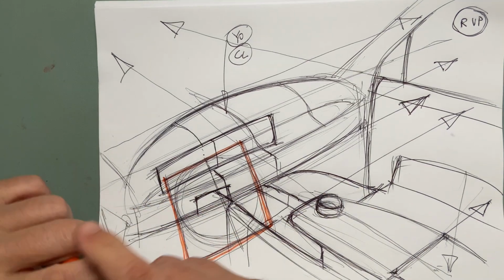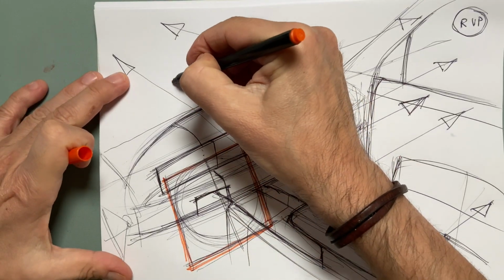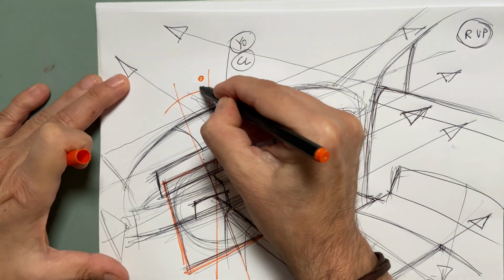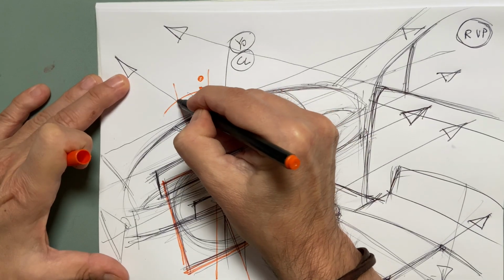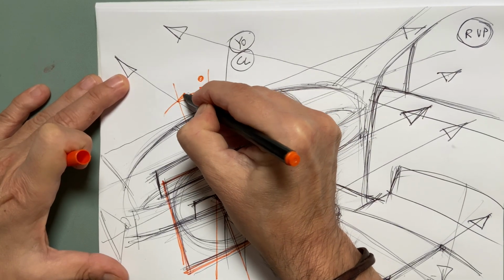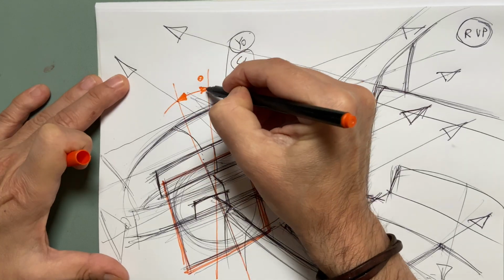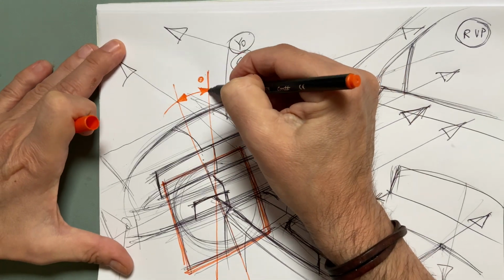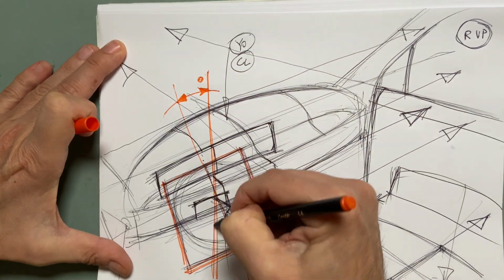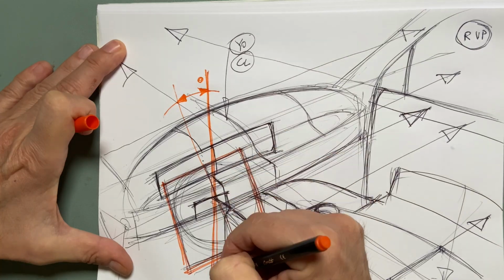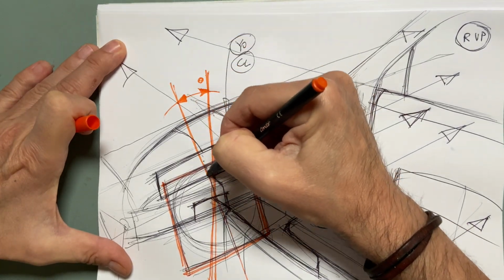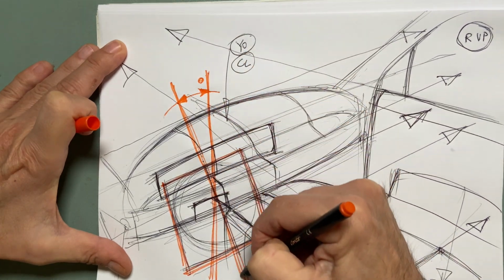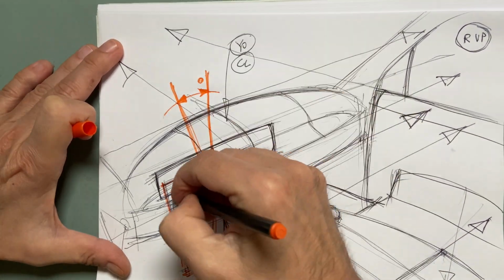So remember, the steering wheel has a tilted angle. You see? And this is in every perspective. I did this by eye, of course, but if this is the vertical line, you see, this is the tilting angle of my steering wheel.